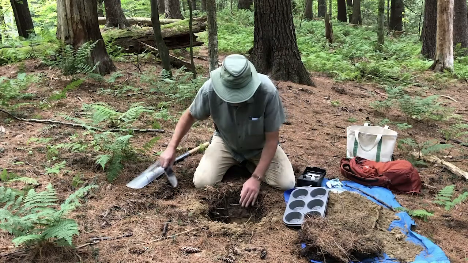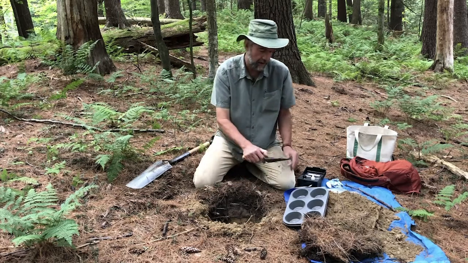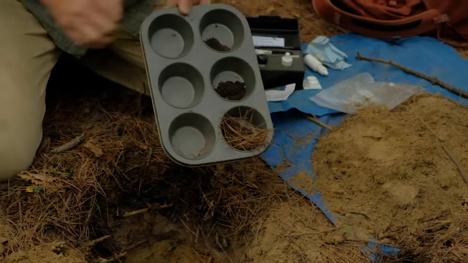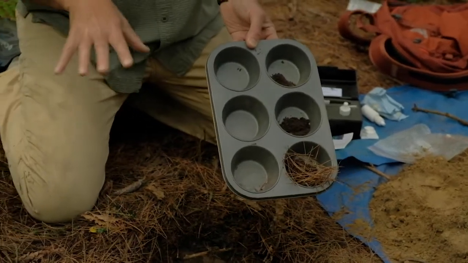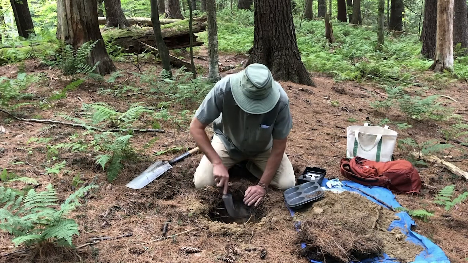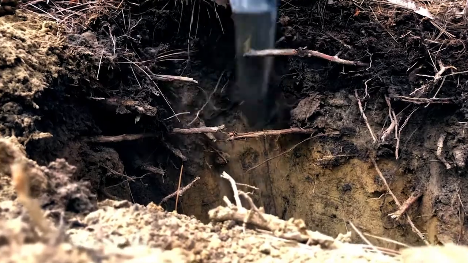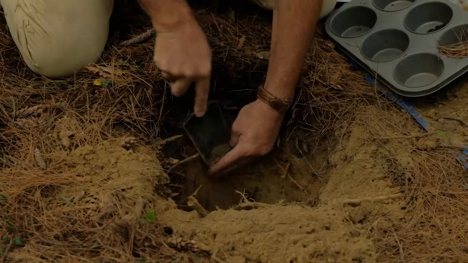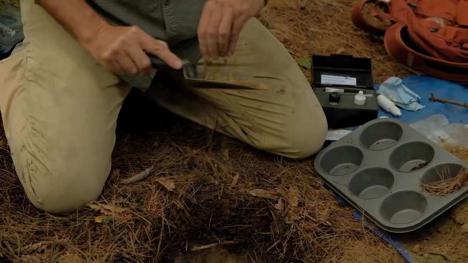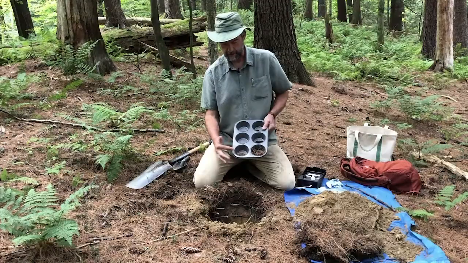In some environments, this horizon is really well developed, and we call it the E horizon. And it's the horizon of maximum leaching that is occurring as organic acids and water move down through and basically deposit minerals and humus down into the horizons below that. And as we get down into that, we get down into what is called the B horizon. And you can see here the B horizon has a dramatically different color. It's this really rusty color here.